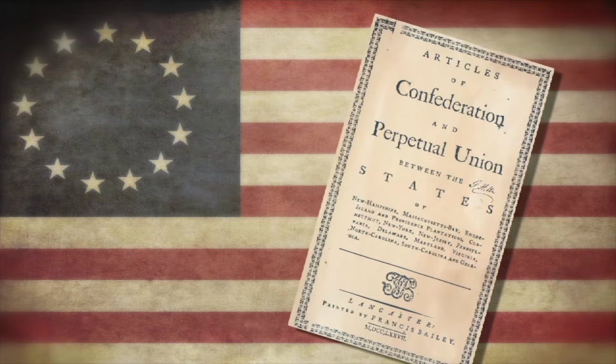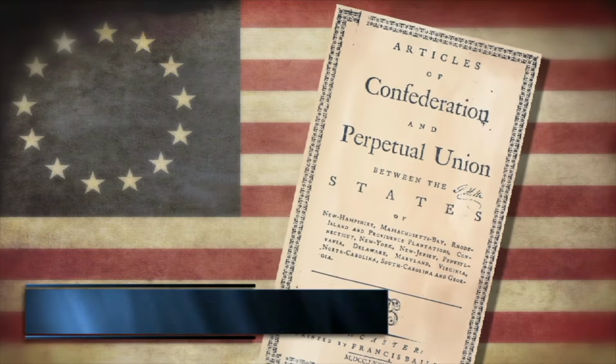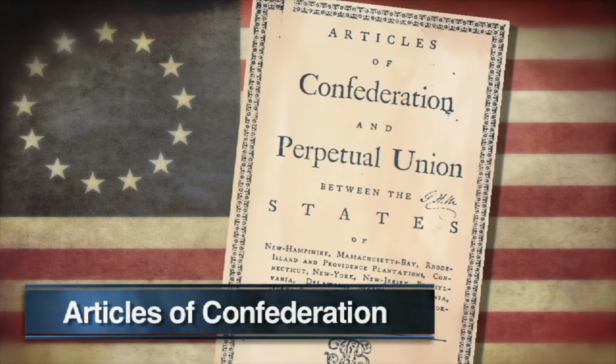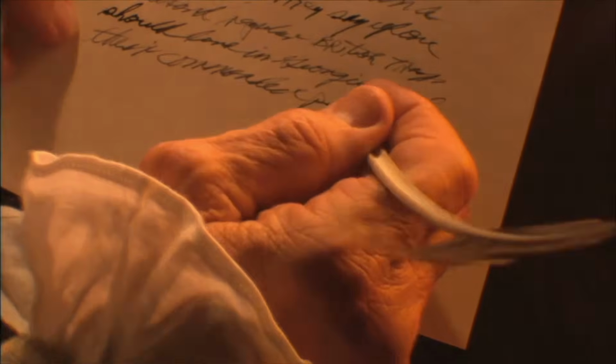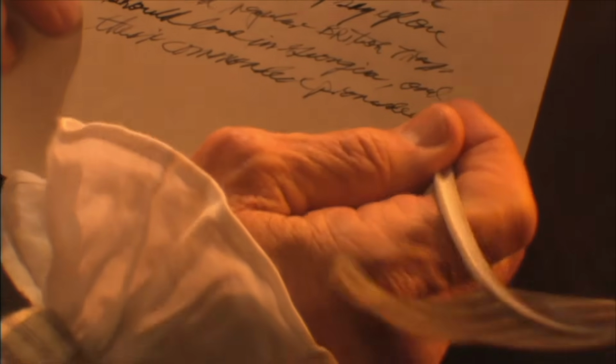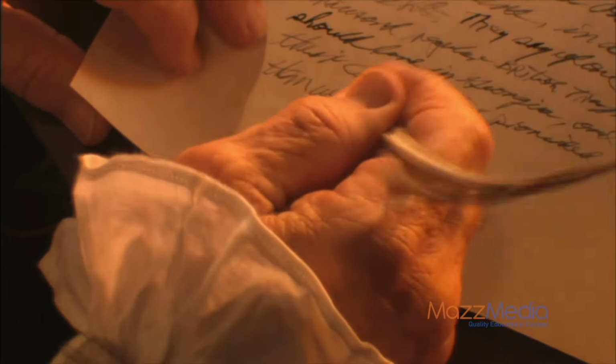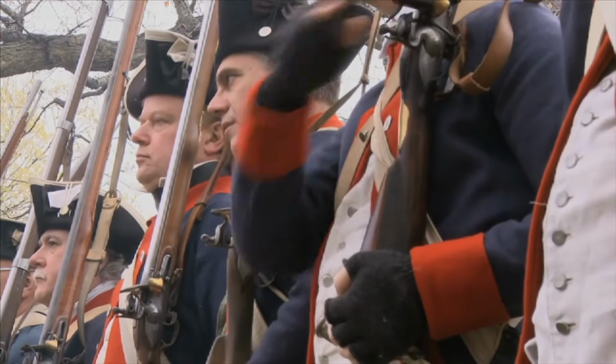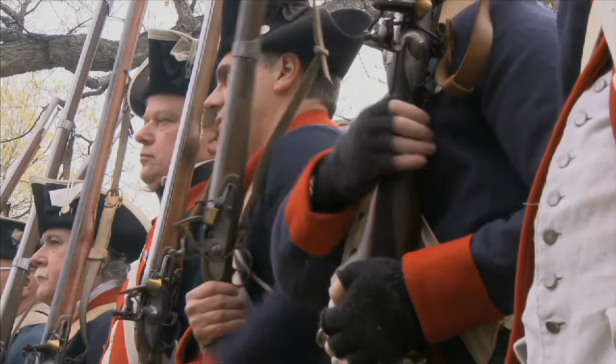For a brief 8-year period, the U.S. operated as a confederal government under the Articles of Confederation. The Continental Congress wrote the Articles of Confederation during the Revolutionary War as the first Constitution of the United States. The Articles were written to give the colonies some sense of a unified government.